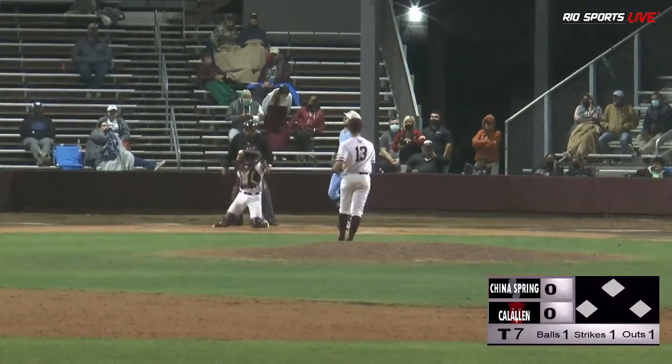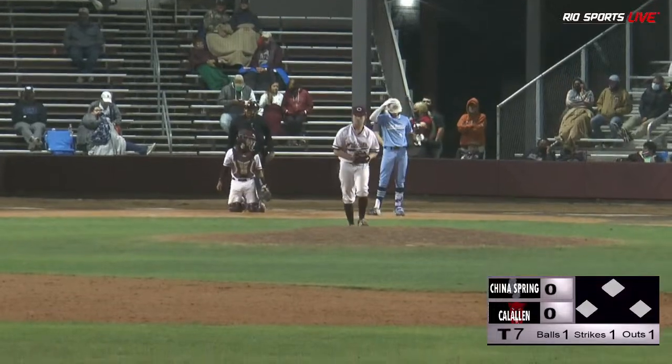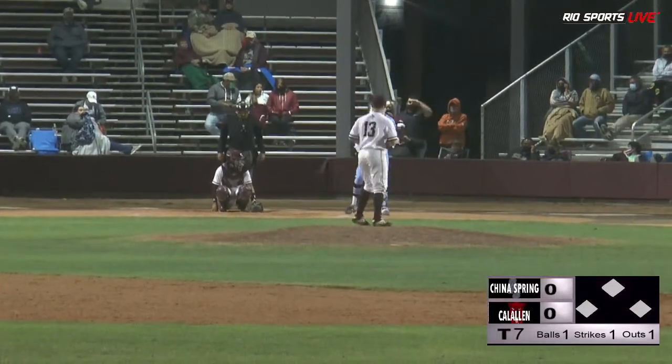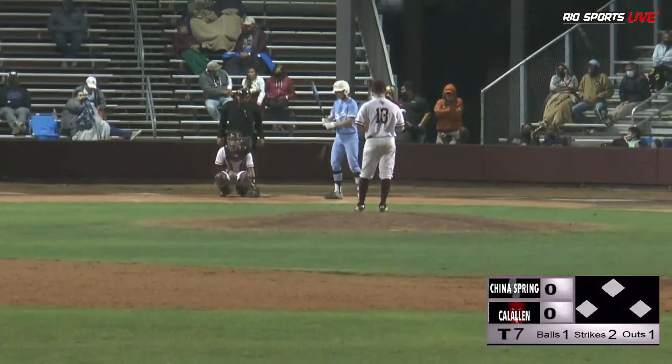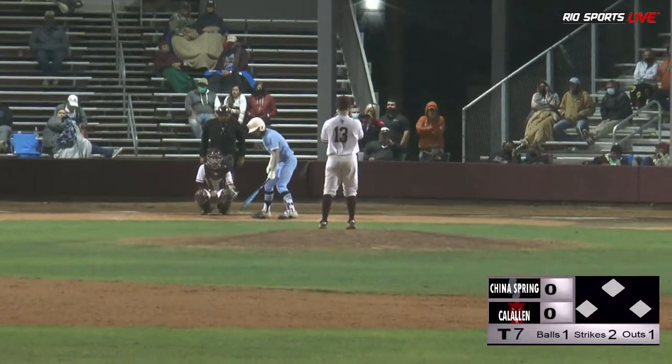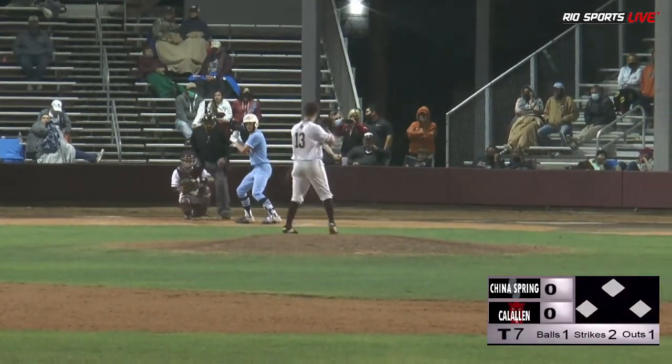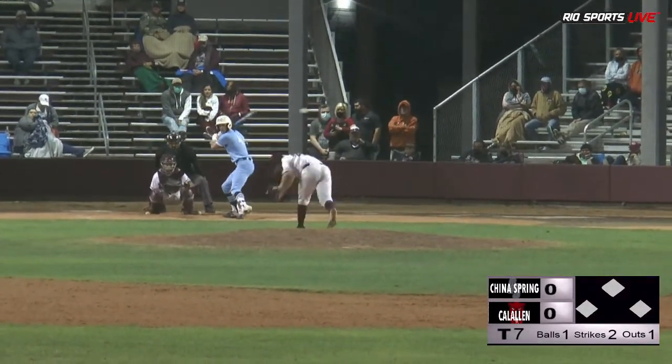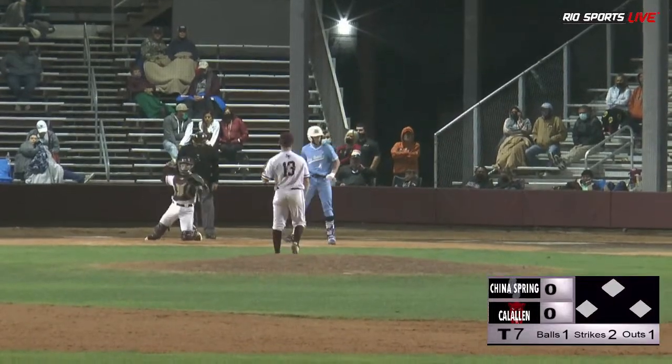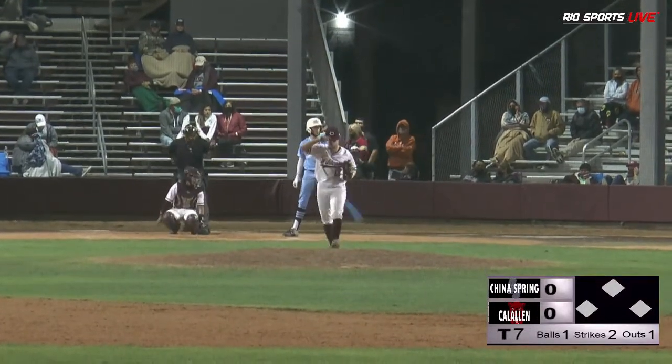And McCreary deals this one, and it's good for strike number 2. 1-2 the count here for Tabor. And this one a little high and inside, evens up the count here at 2-2.